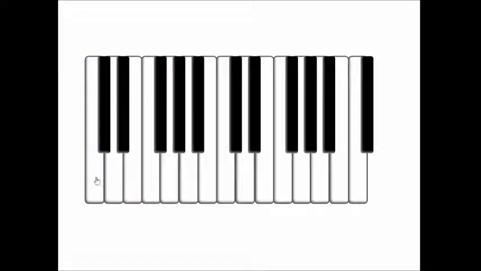Now, if we carry on and we just use the alphabet, we go C, D, E, F, G, A, B, and we get the next C note. And if we follow that same process, D, E, F, G, A, B, there we get C again. So we actually have a low C, a second octave C, and then a third octave C.